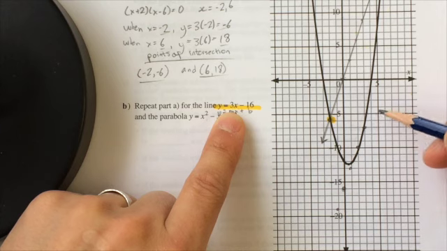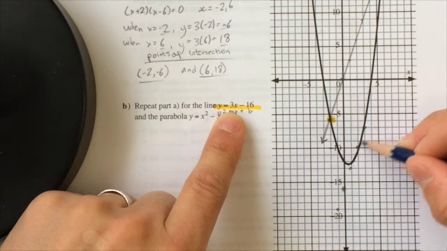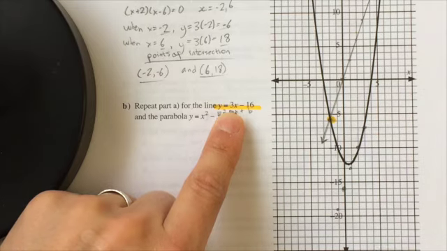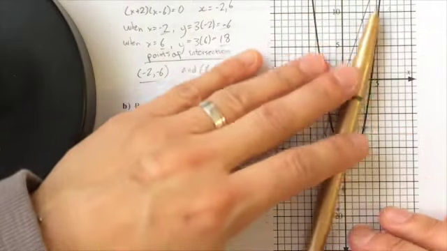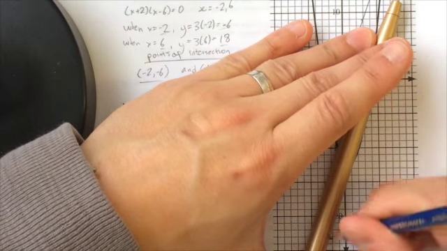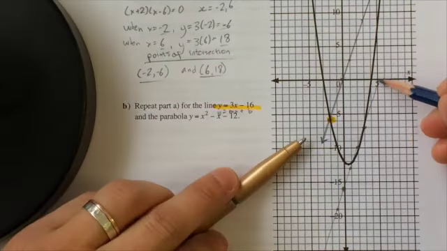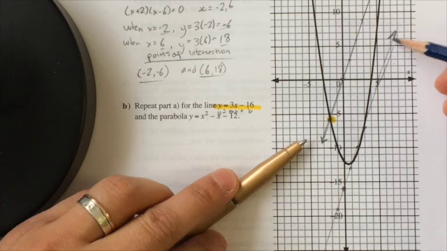So when I cross my graph here, it looks like I'm going to be crossing at this point up here. And I should use a straight edge for this. So my line is going to look something like that.